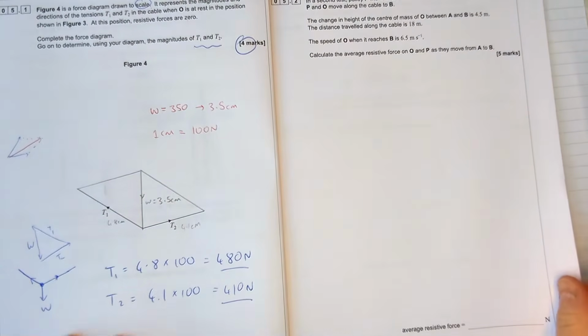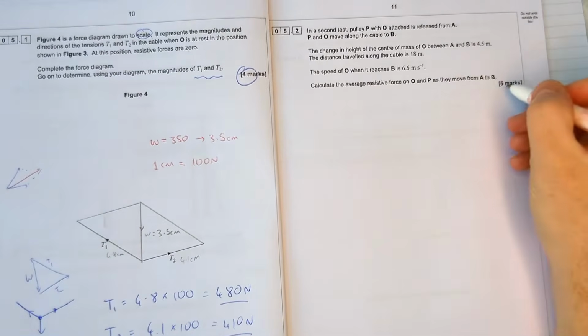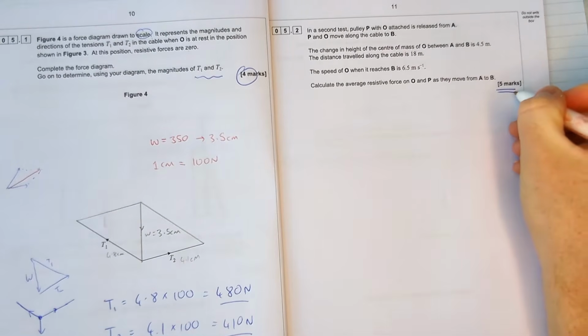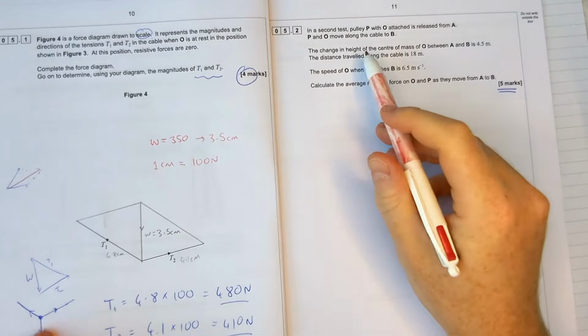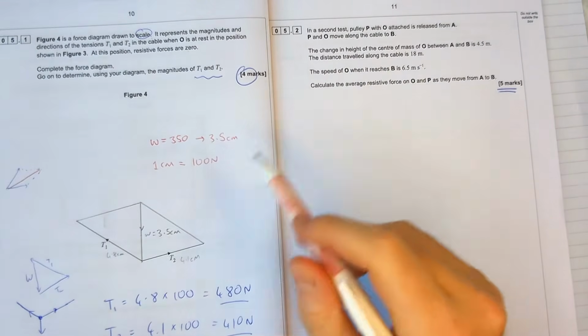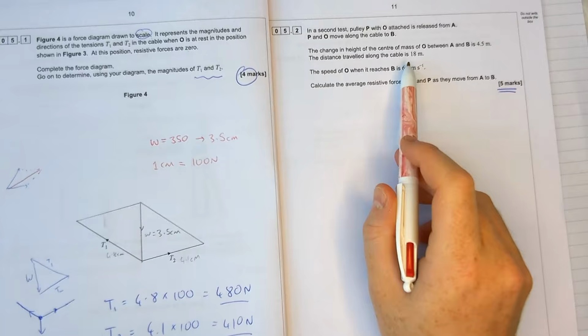Moving on to the next question. This is a little bit trickier, I would say personally. We've got 5 marks, so a big long calculation, looking at this diagram, which is annoyingly on the previous page. So I'm going to keep referring back to it, and let's highlight some stuff for what's going on in this question.